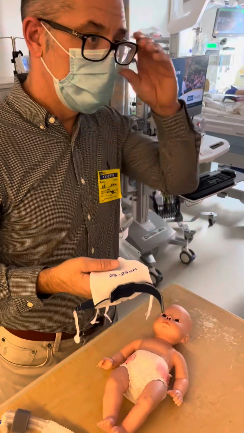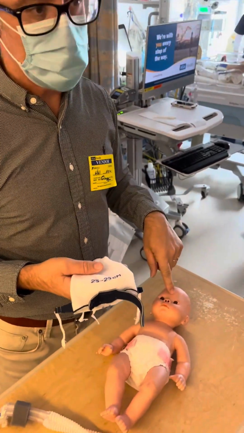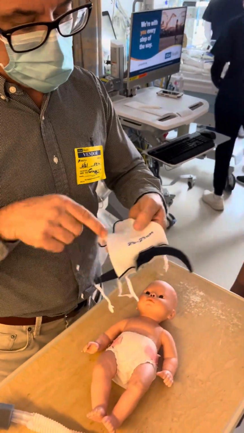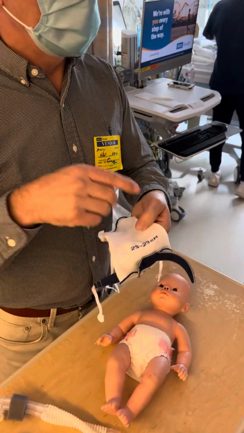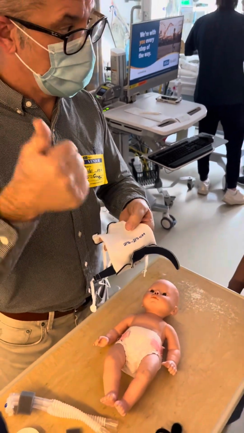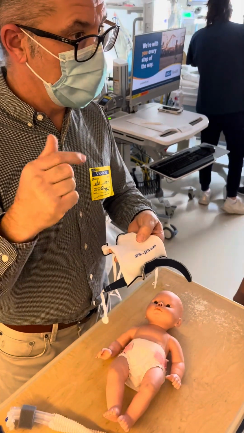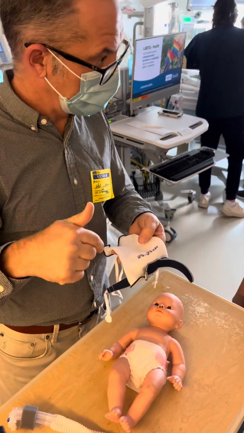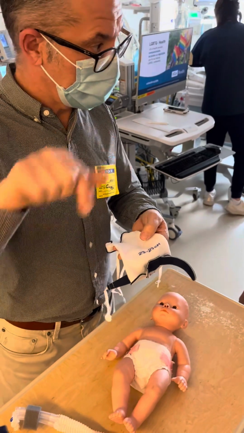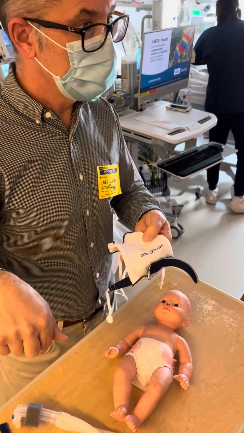So this baby has a 27 centimeter head. This bonnet says 25 to 29. Now there are overlapping sizes. 22, 25, and 29 are on two different bonnets. If you ever have a baby that is on an overlapping size, go to the smaller bonnet. Go to the smaller one.